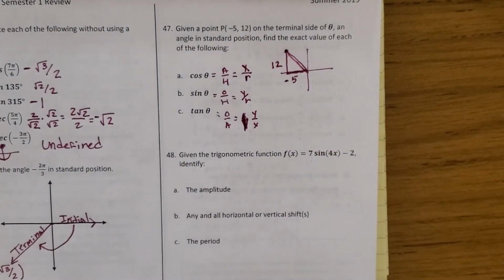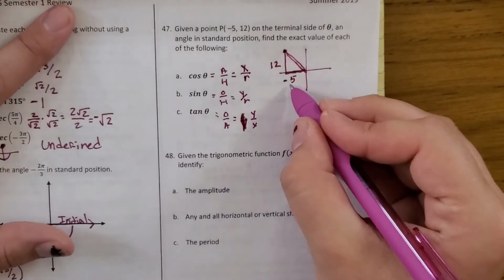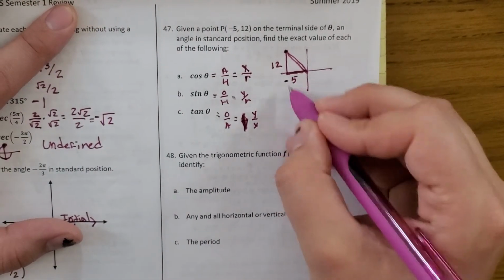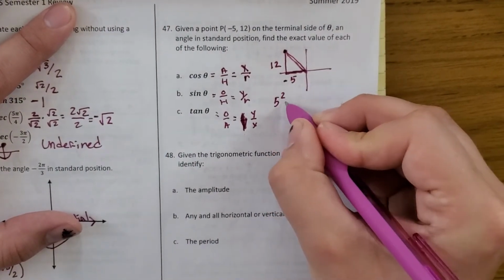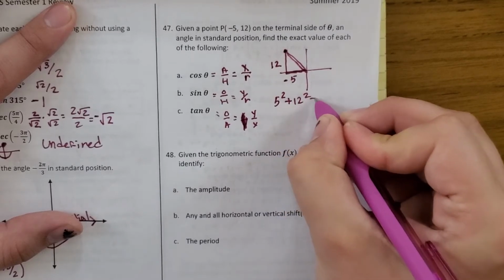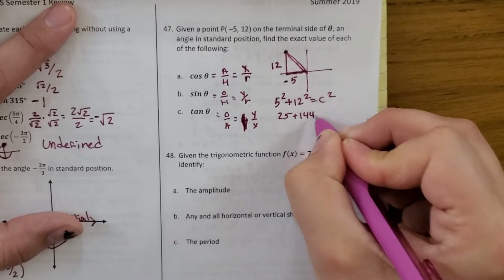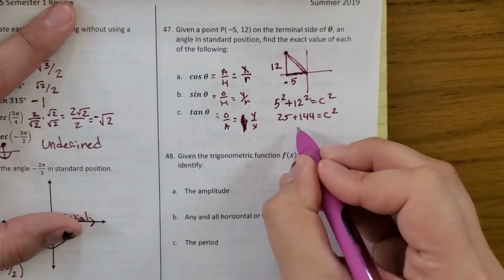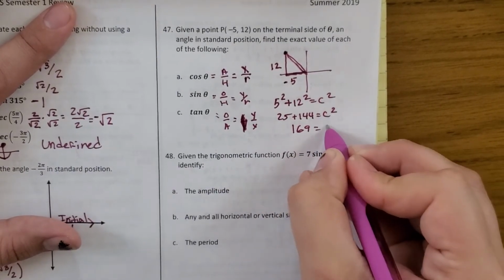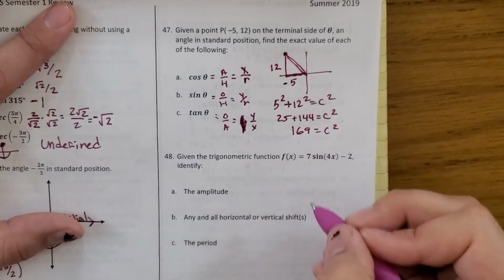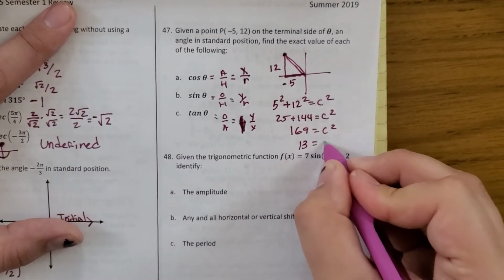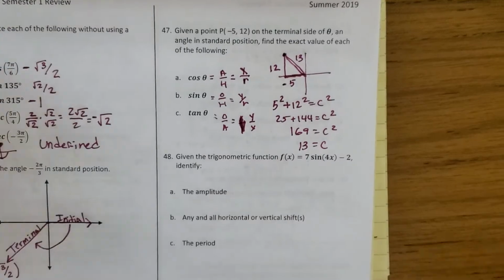So I just need to find that missing side, which means I'm going to have to use Pythagorean Theorem. A squared plus b squared equals c squared. Some of you may recognize that Pythagorean triple. 5 squared plus 12 squared equals c squared. It's going to be 25 and 144. Again, this is no calculator, so you better make sure you know these numbers. 169 equals c squared. That's a big one, but the square root of 169 is 13. So I know this other side is 13.